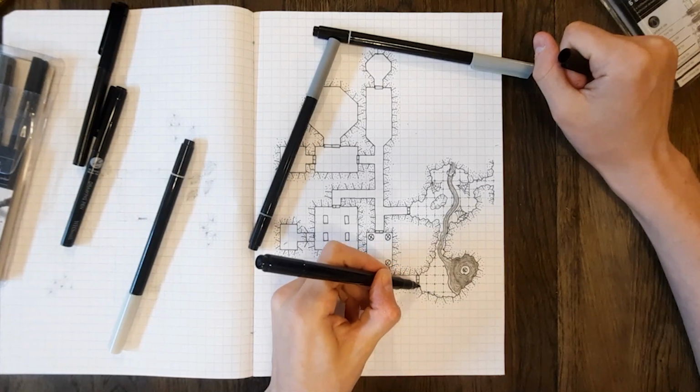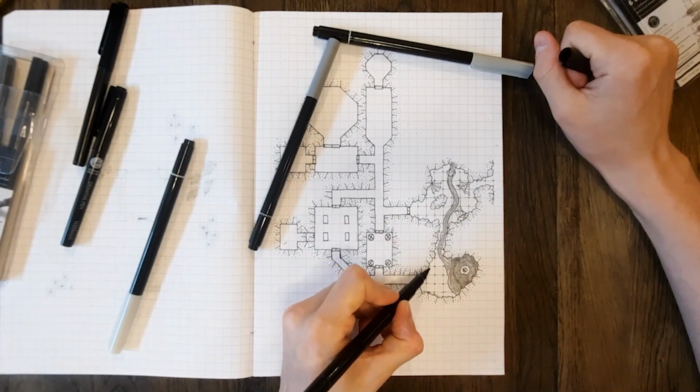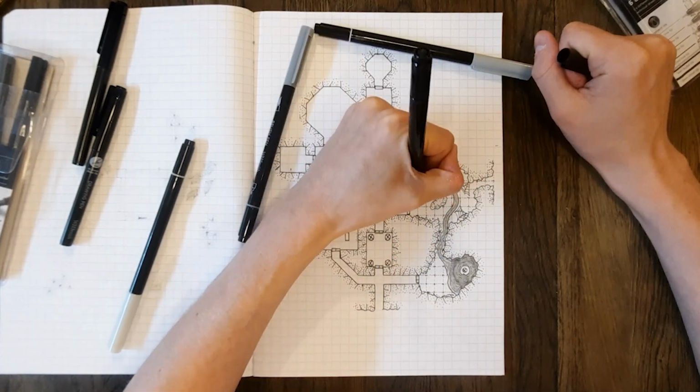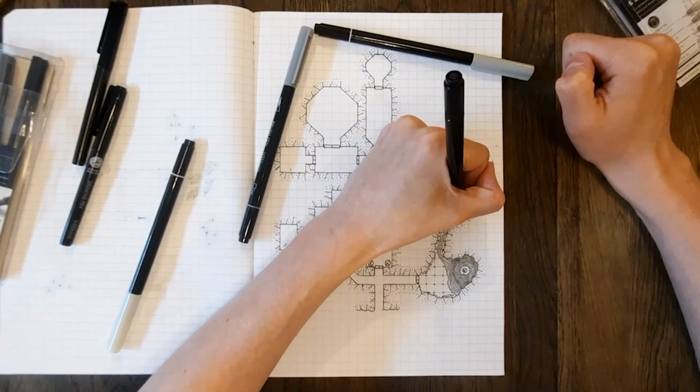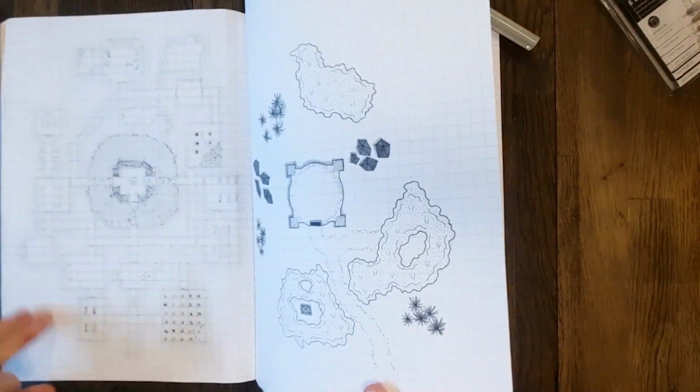And then I use a black brush pen. I do this to all of them. I scuff up the edges of the room. Again, it's about showing where the walls are a little bit more clearly. So I add a bit of detritus all the way around the edging of the room. And I do this to every single room.